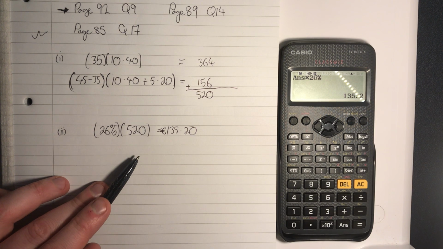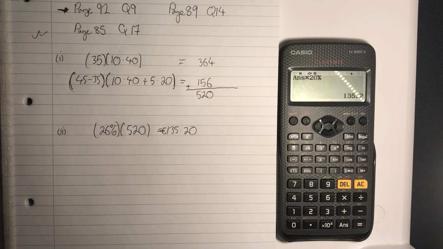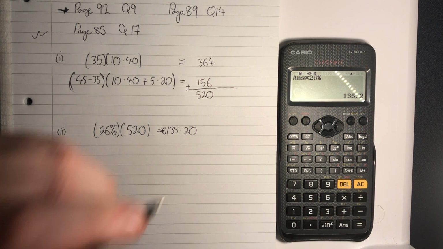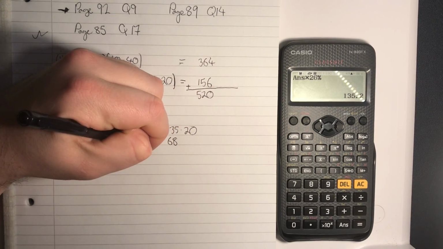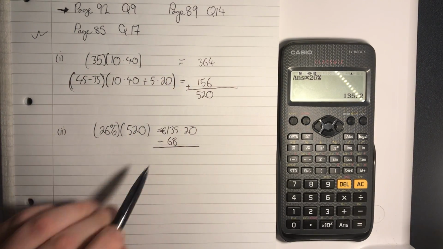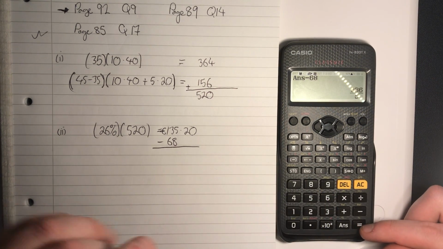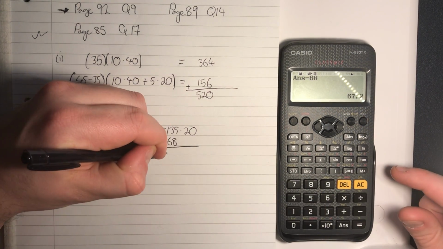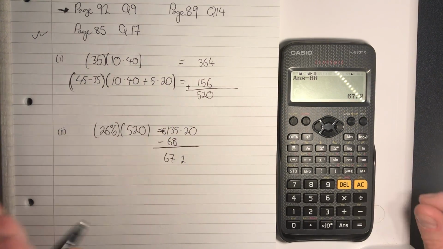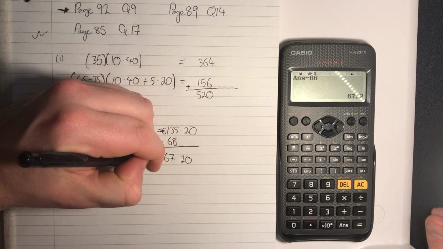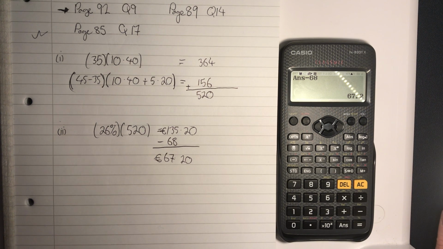That's the tax that she could end up paying, but she won't actually pay that because she has tax credits. The tax credits she has will reduce that amount of money, and she has €68 per week tax credit. So let's put in 68 there, and we're going to subtract. From our 135.20, we subtract 68, and that gives us 67.20. So that's the amount of tax she has to pay.